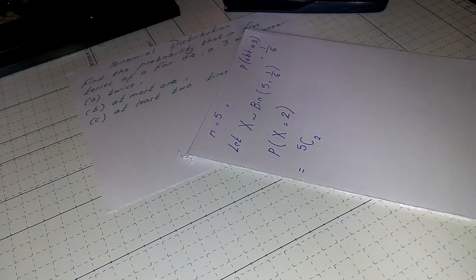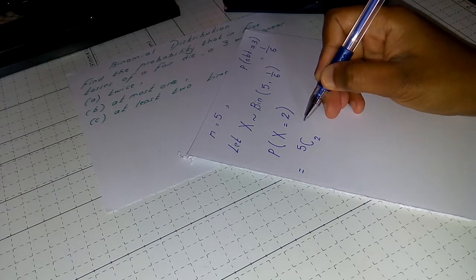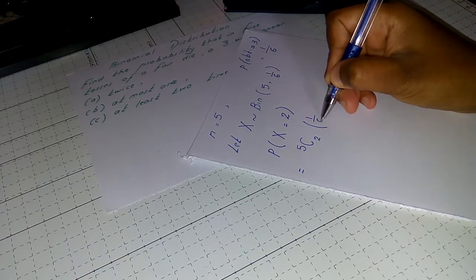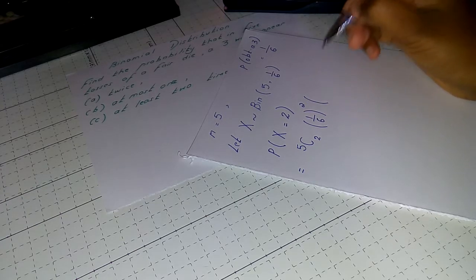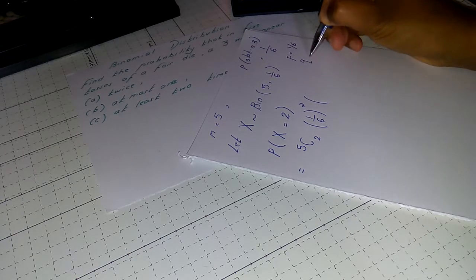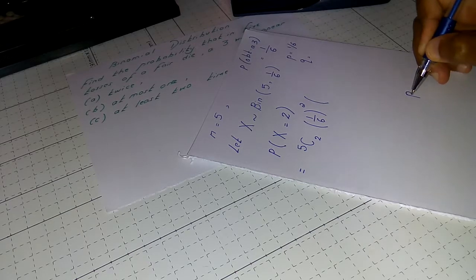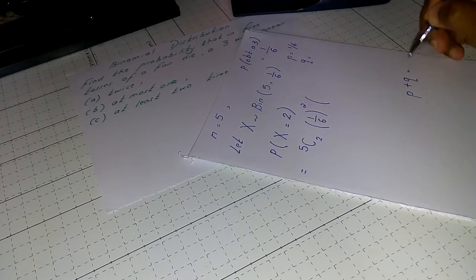And then p power r, which is 1 over 6 power 2, multiplied by q. Now if you know the value of p, which is 1 over 6, you can find the value of q, because when we add the probability of success with the probability of failure, we should get 1.